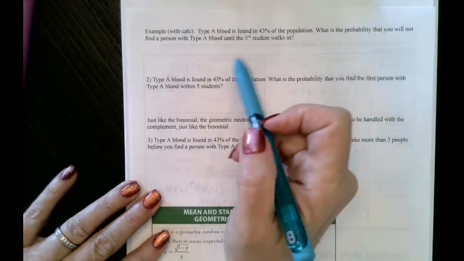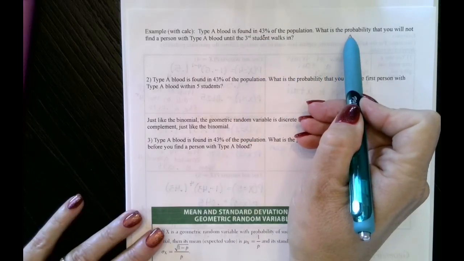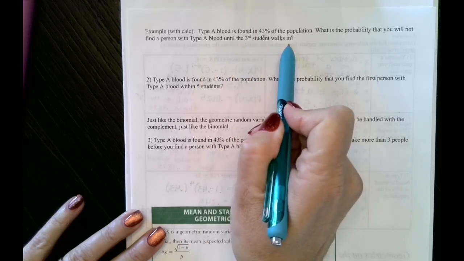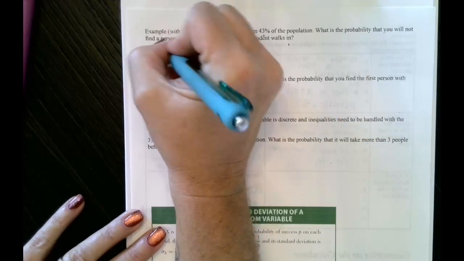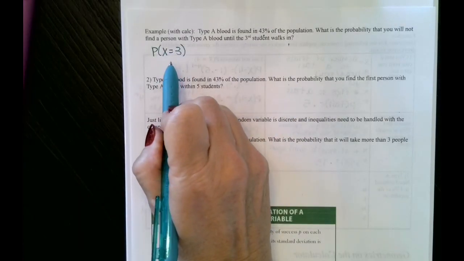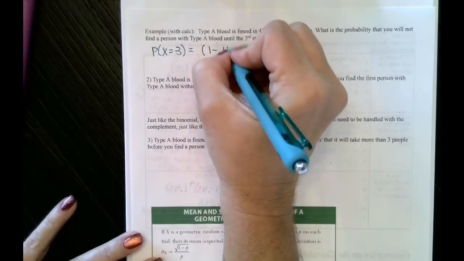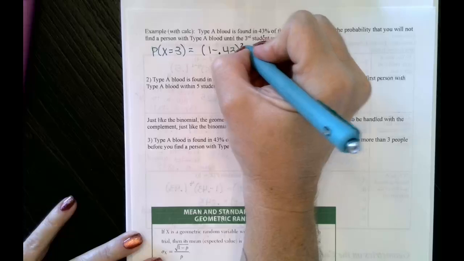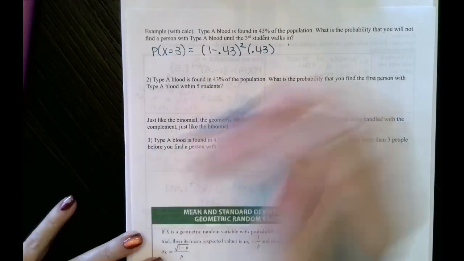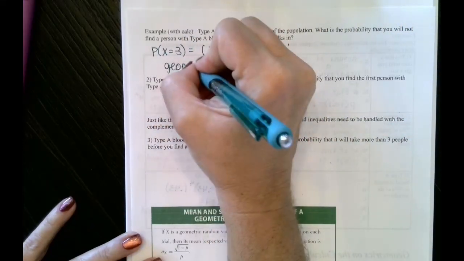And so this first one says, type A blood is found in 43% of the population. What is the probability you will not find a person with type A blood until the third student walks in? So what is the probability that the third student is going to be type A blood? So I've got everything else that I need up here. So I have 1 minus 0.43. I'm going to have 2 failures before the third person walks in. And that's what this is saying. So, because this is an equality, I'm going to use the geometric PDF.